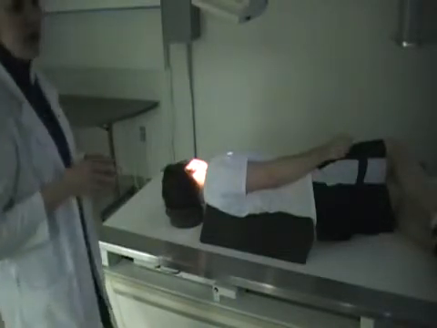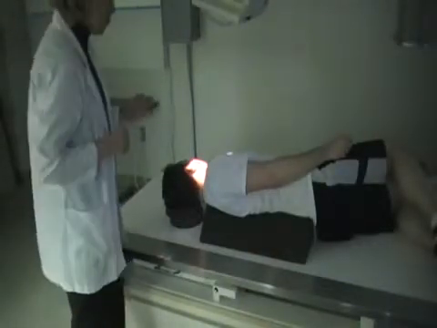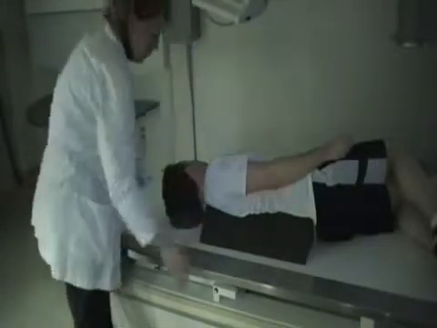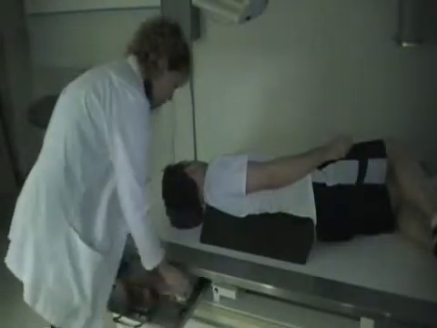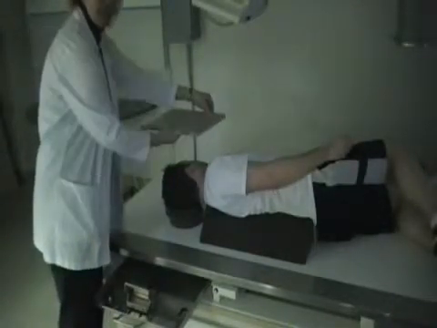Now, since we are doing the left oblique, we're going to place our left marker either on the left side here of the neck, or you'll have to pull out your image receptor, place your left marker here on the left side of the cassette, and put it in that way.